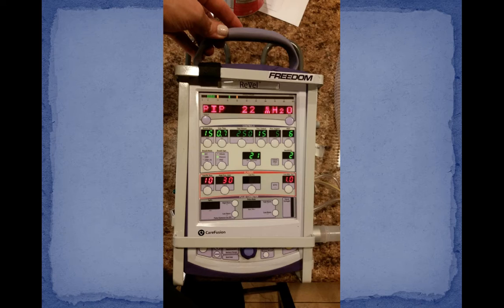You have a respiratory rate of 15, an I time of 0.7. Tidal volume is darkened out, so we're not working with tidal volume. Remember, we're in pressure control ventilation. A pressure control of 15 with a PEEP of 6, and it should calculate a delivered peak inspiratory pressure of 21, and it's measuring on the test lung a peak inspiratory pressure of actually 22 centimeters of water. You have a target PIP and then an actual PIP, and that's measuring your actual PIP.